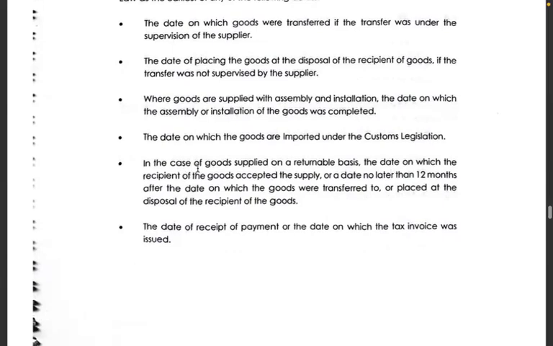Another criteria is in the case of goods supplied on a returnable basis. Now that's a very interesting thing. We have something called a sale or return basis. Many big supermarkets, Nesto, Lulu, Carrefour, etc., allow merchandisers or sellers or suppliers to place their goods on their racks and shelves, right?